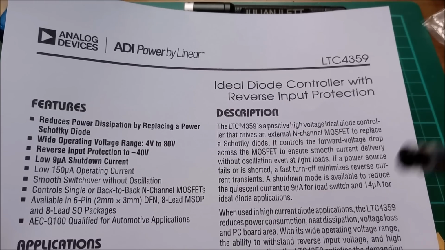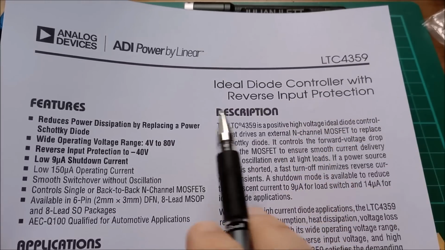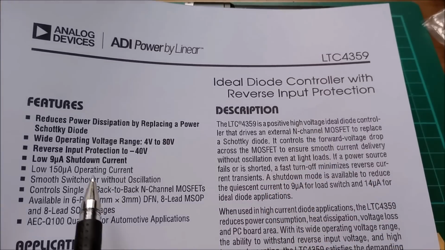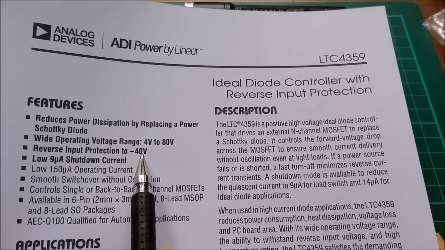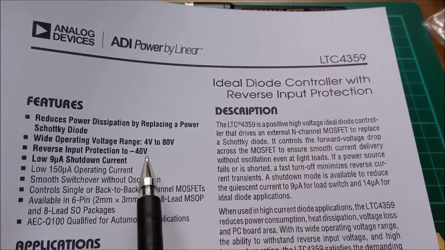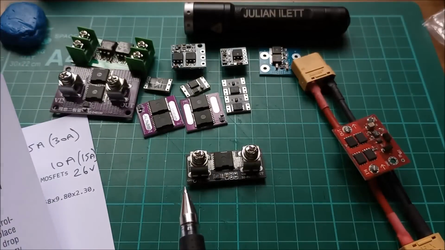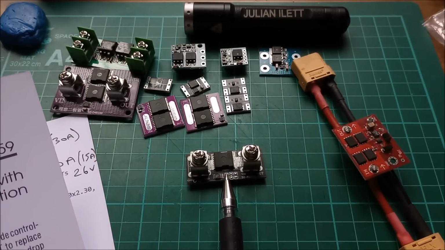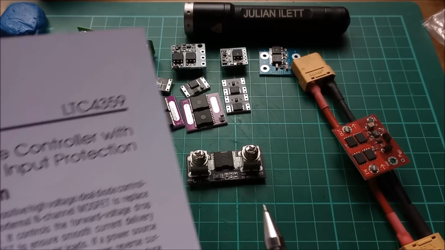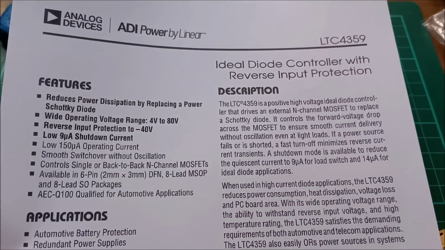Okay, so the controller chip here is the LTC4359 ideal diode controller. It's got reverse input voltage protection. I don't know why you do that, but to minus 40 volts, wide operating range 4 volts to 80 volts, although the module says on it 9 volts to 80 volts. I'm not entirely sure why.